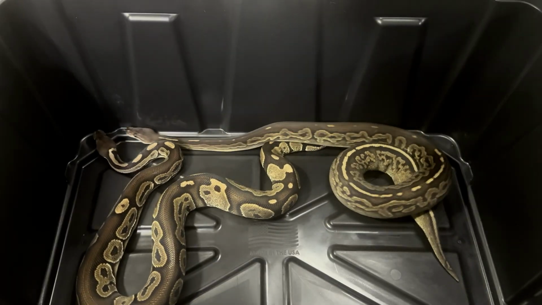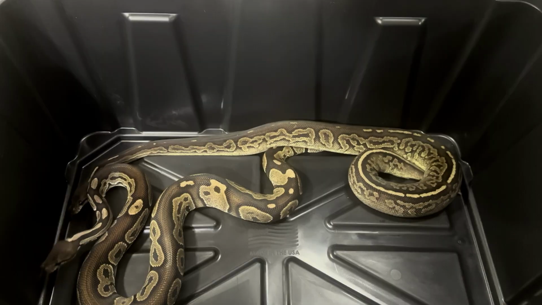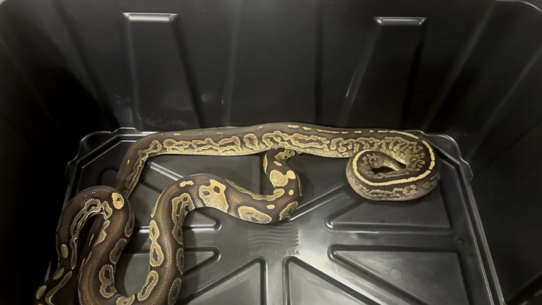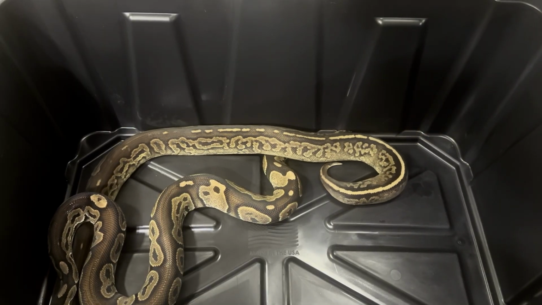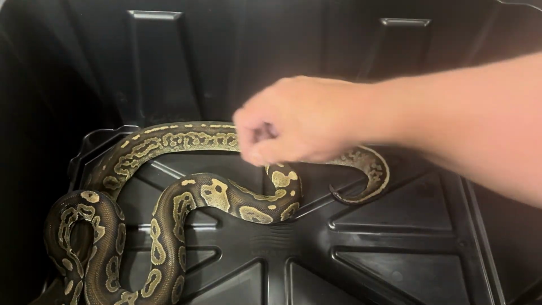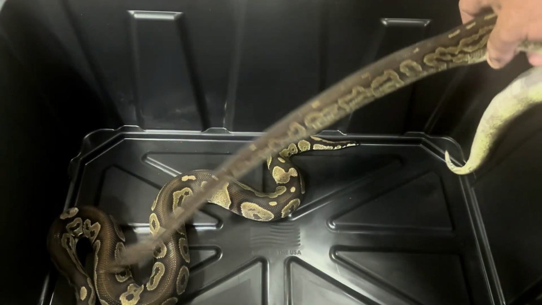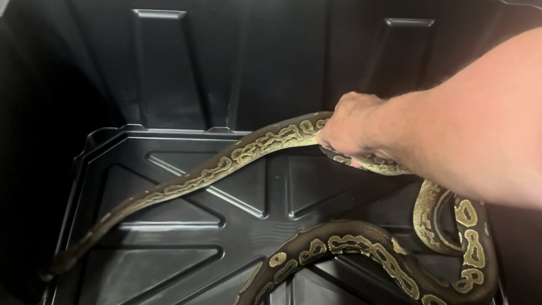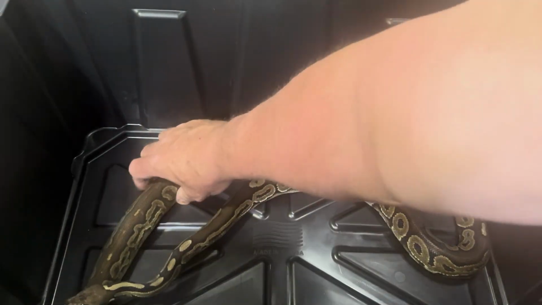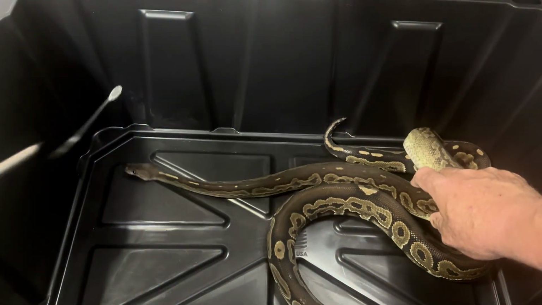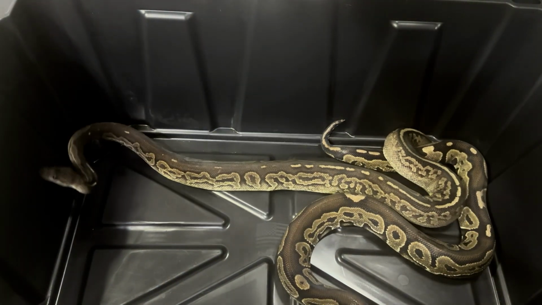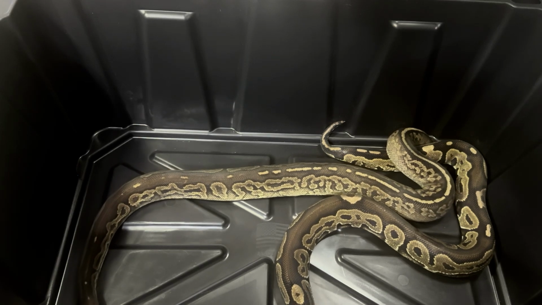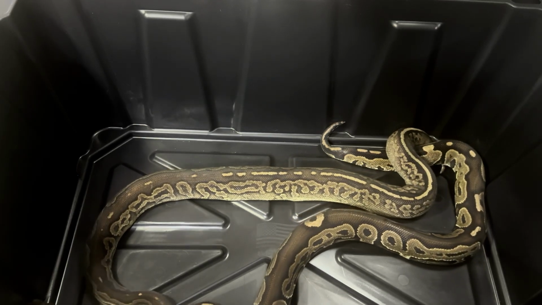And then my cinnamon male, really cool gene. I really like Cine. I've liked it since I started in this hobby. It was one of my very first projects that I wanted to work. Two snakes is a little bit harder to control than one.